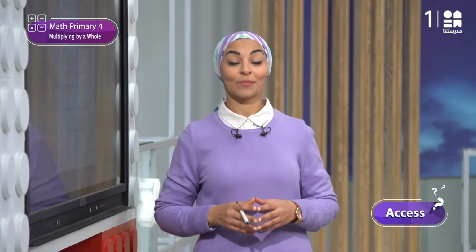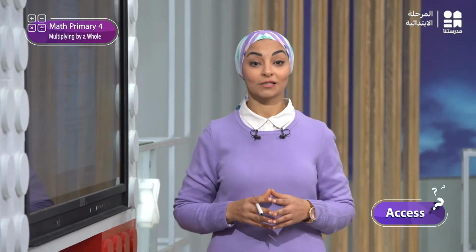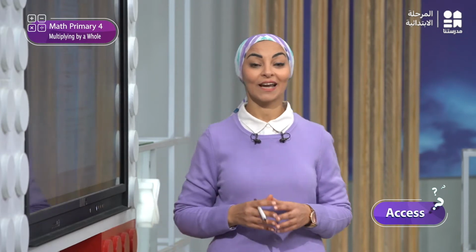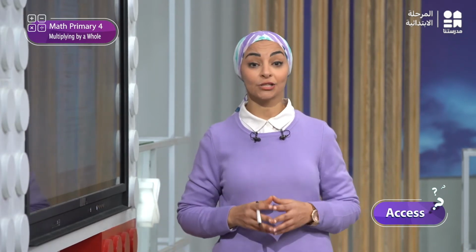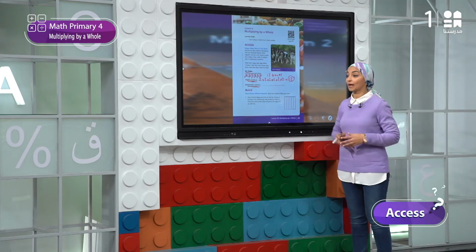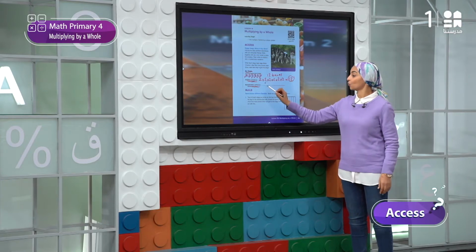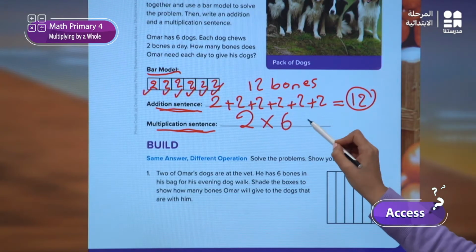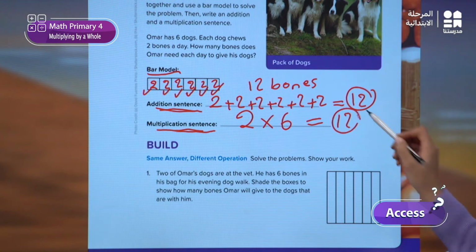Now the third student solved it in a completely different way and said that we learned before that multiplication is a repeated addition. Here we repeated the addition of 2 six times. So we can use multiplication to solve this problem. Let's write our multiplication sentence. We can say 2 times 6 and the answer will also be 12 bones. All of these answers are correct. Now we all know that Omar needs 12 bones a day.